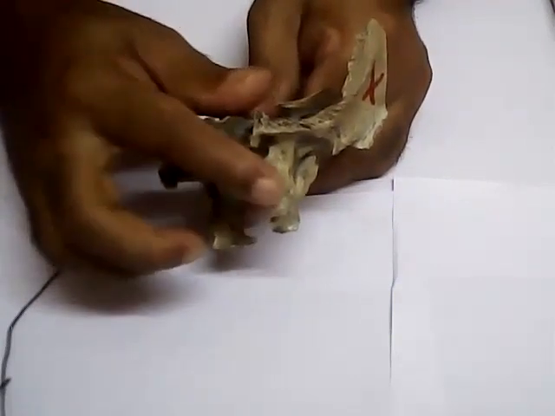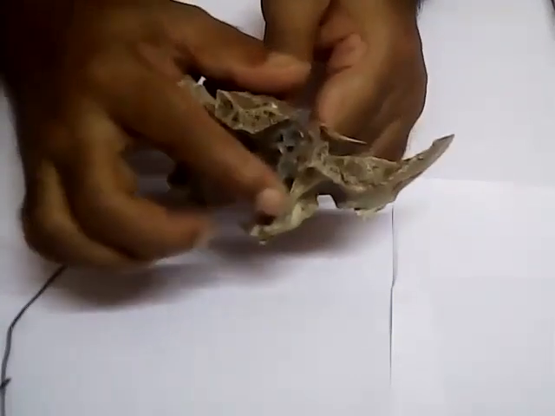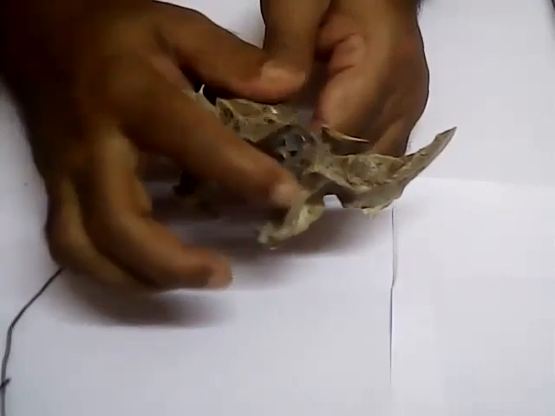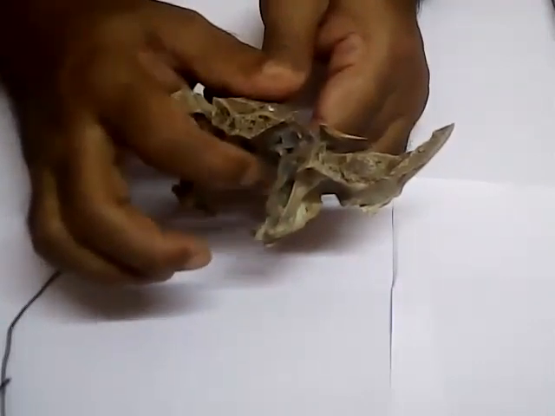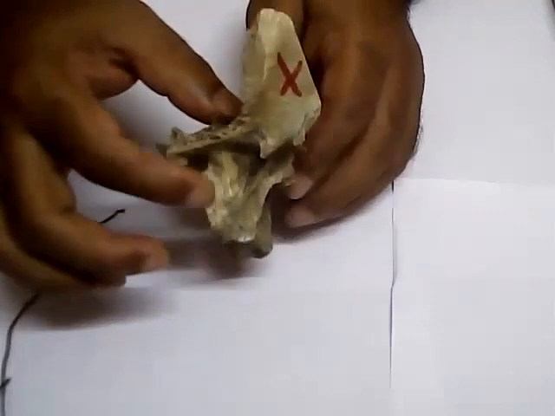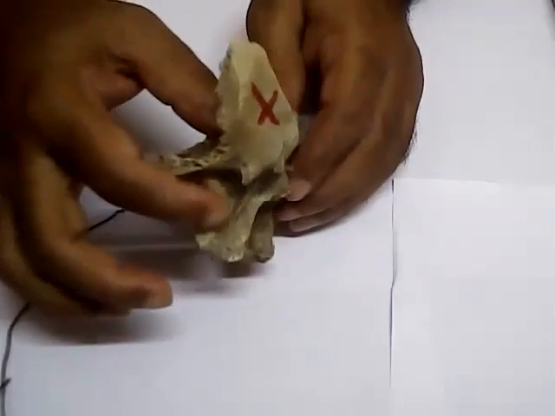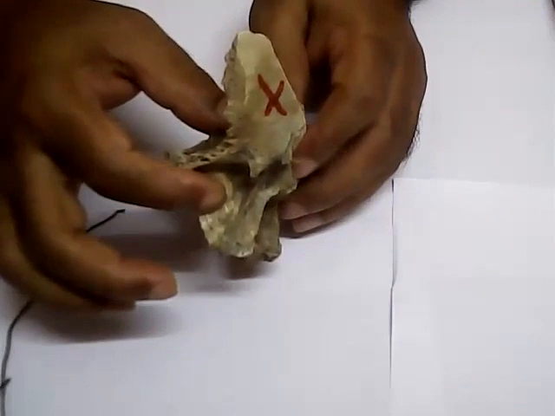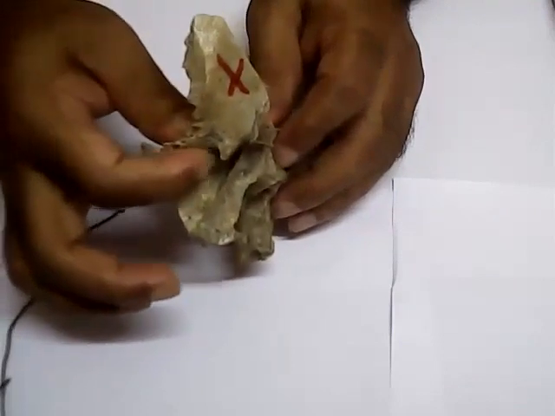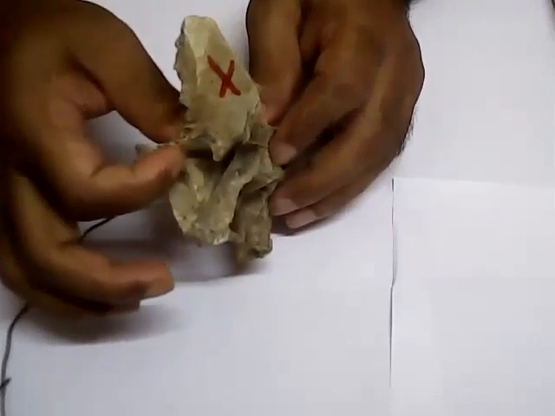Which plate of the pterygoid process is present laterally? That one is called the lateral pterygoid plate. The one present medially is called the medial pterygoid plate. From the infratemporal surface of the greater wing, the upper head of the lateral pterygoid arises.